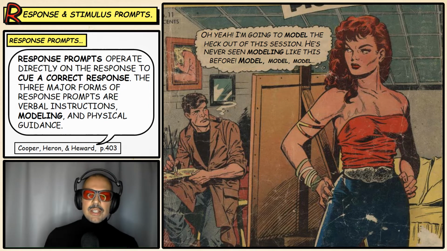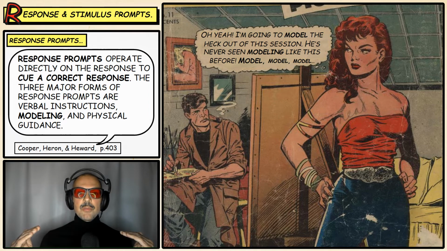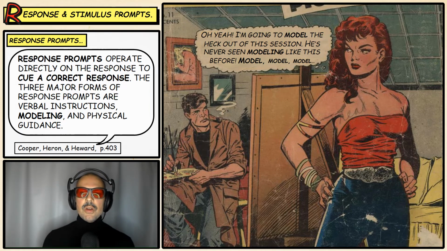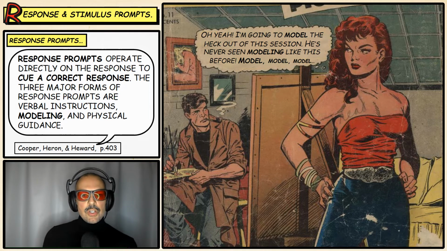And this is something that is especially effective if the learner is able to perform some of the component behaviors required for imitating the model. So the first requirement is that the learner can imitate. So if the learner doesn't have that ability yet, the ability to attend and imitate, then modeling is not going to be an option for this particular learner. However, if they can imitate and then they can do some components of the behavior, then you can model the behavior as a response prompt to help them produce that behavior in the presence of a discriminative stimulus.